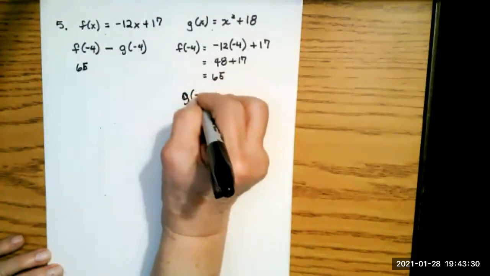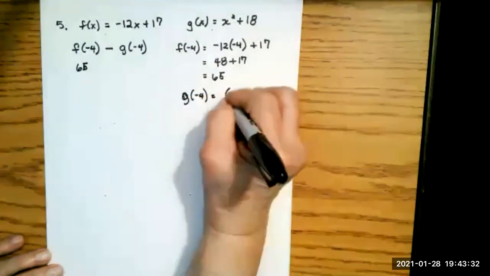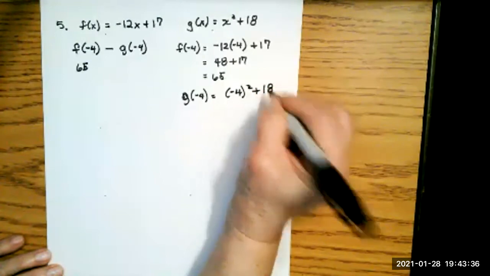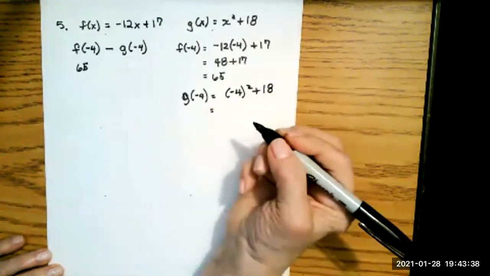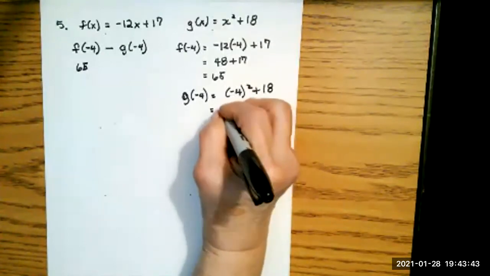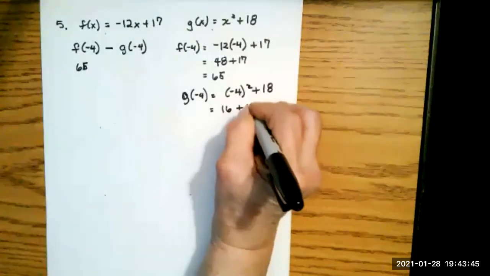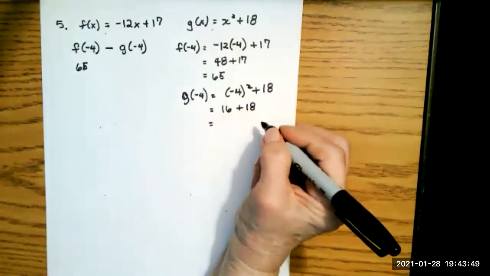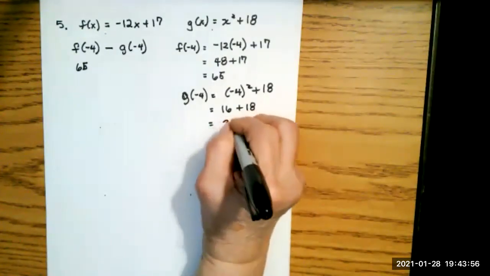Now I'm going to find g of negative 4. That would be negative 4 squared plus 18. Negative 4 squared is negative 4 times negative 4, which is positive 16, plus 18. And let's see, 16 plus 18 is 34.